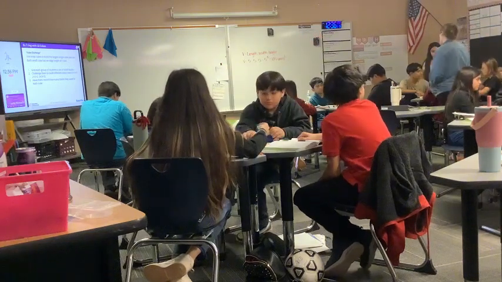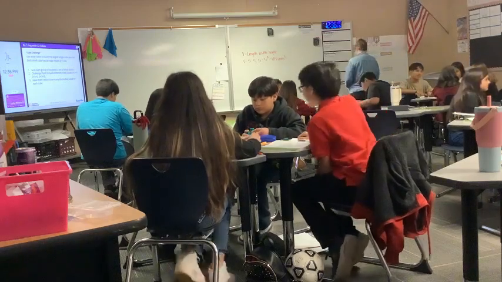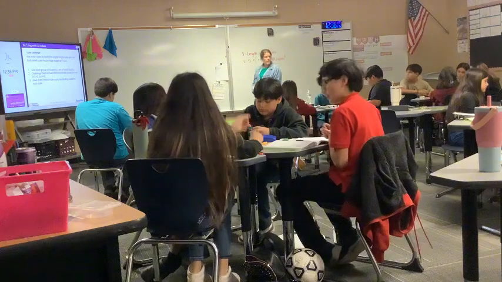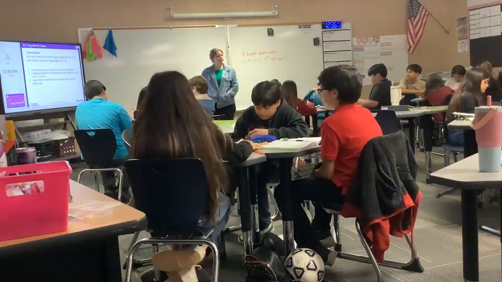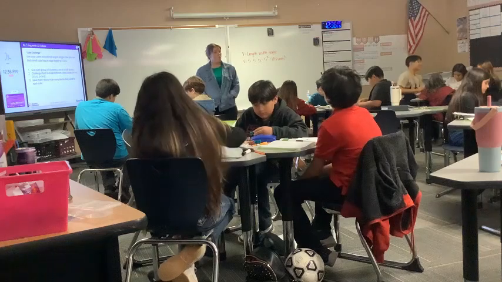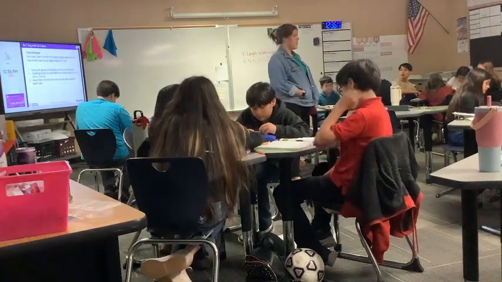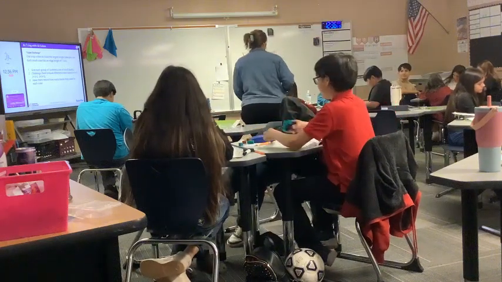What is the volume of the largest cube that we could make? So 3 by 3 by 3. So what is our volume? Daniel A. 27 what? Cubic units. Right? 27 cubic units.